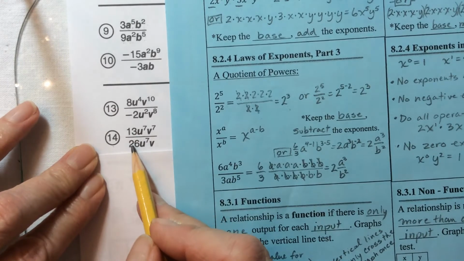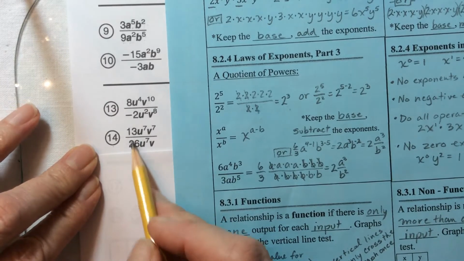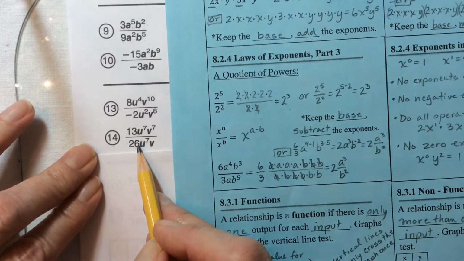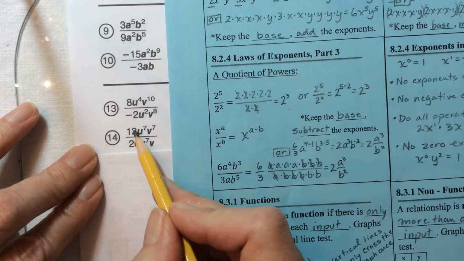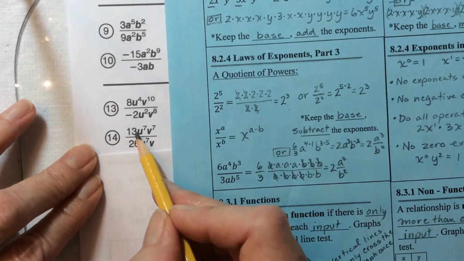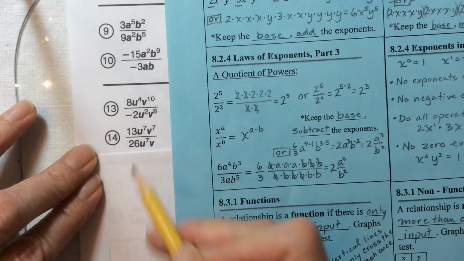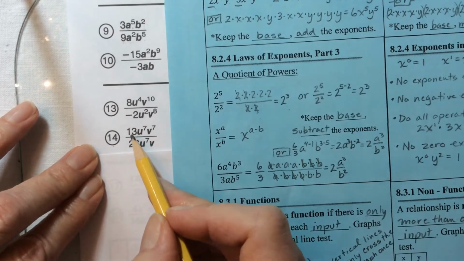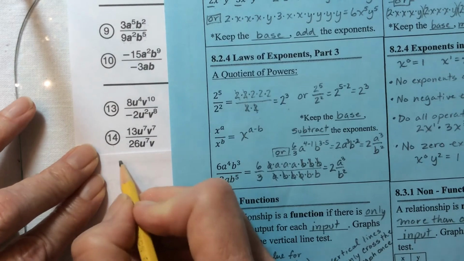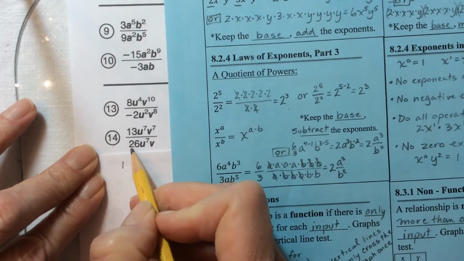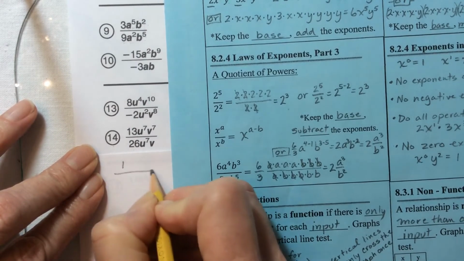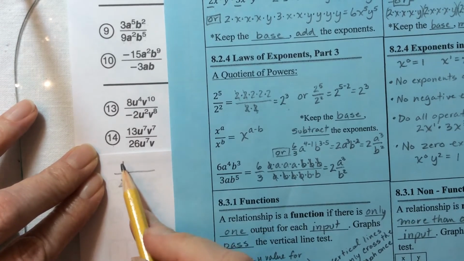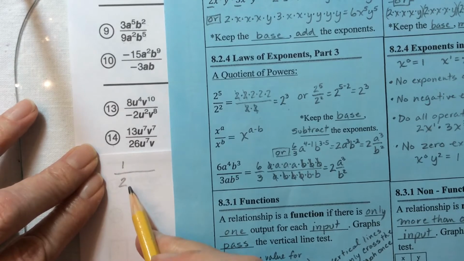First of all, however, we're going to deal with our coefficients. On top we have a 13 and the bottom we have a 26. We know that if we multiply 13 by 2, we'll get 26. So 13 goes into 13 once, and 13 goes into 26 twice. So that's what we'll have on the numerator and the denominator.